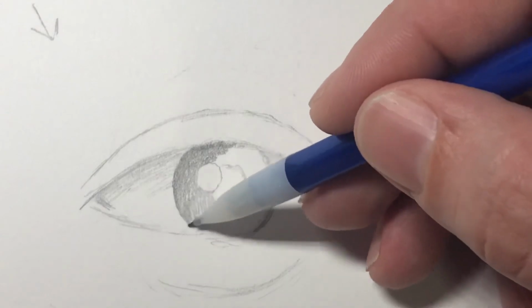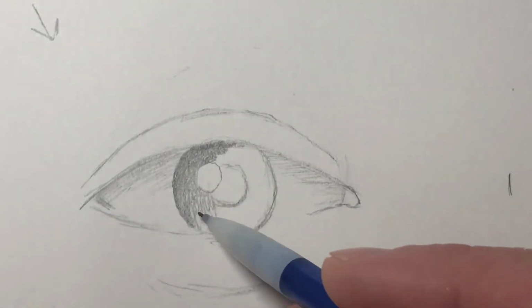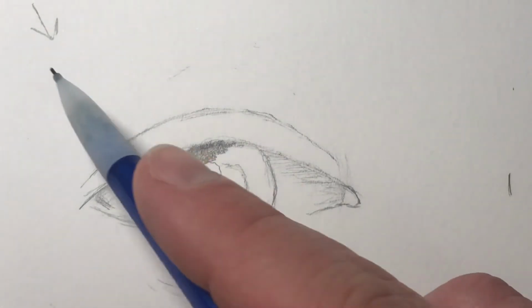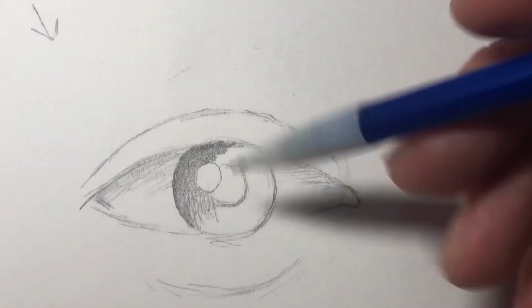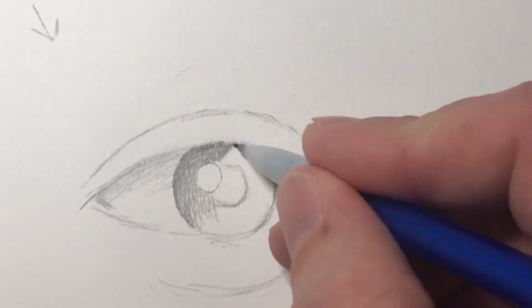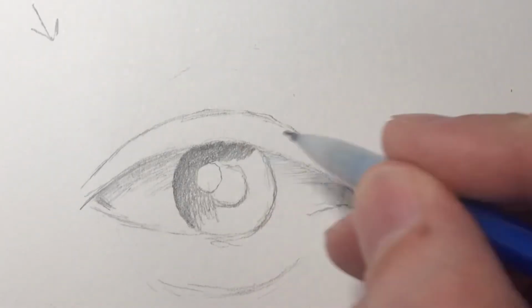And then as the value comes down here, what's happening is light comes down, bounces off the cheek, and hits the bottom of the eye. So I tend to get lighter as I get towards the bottom.